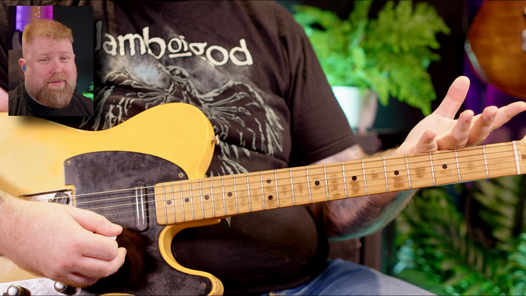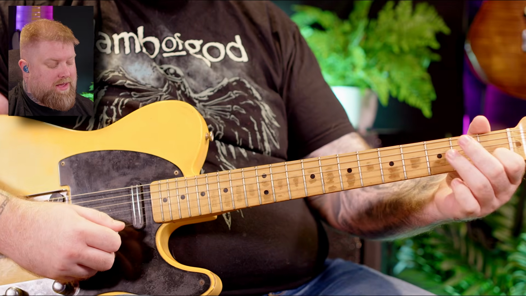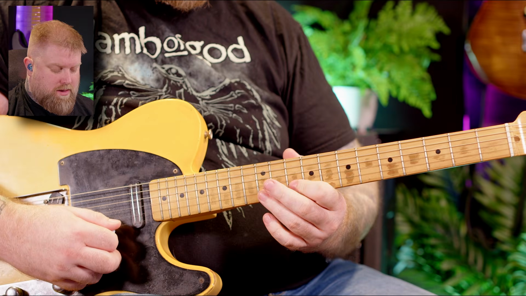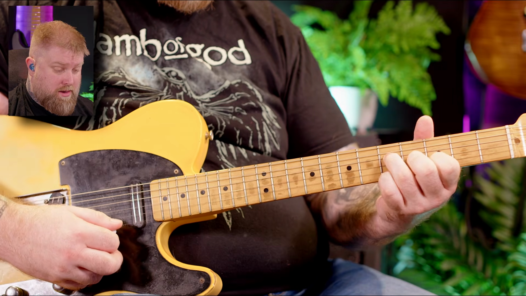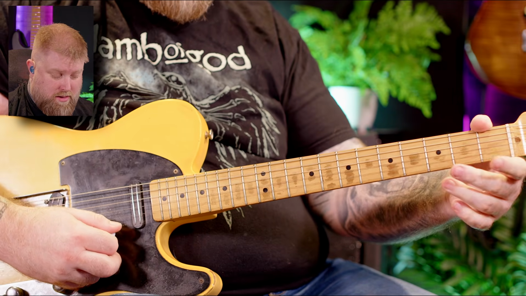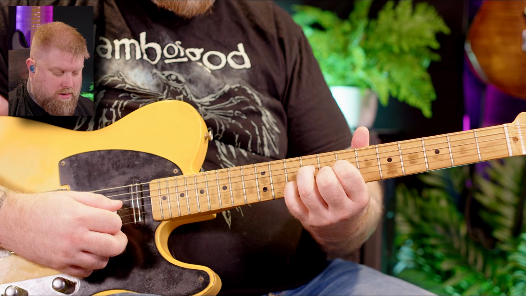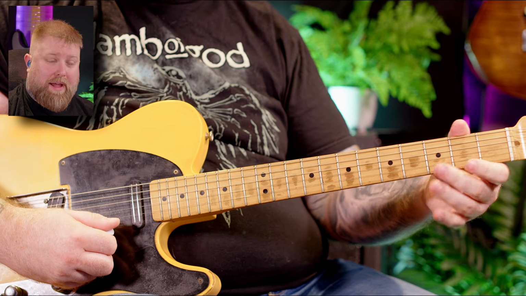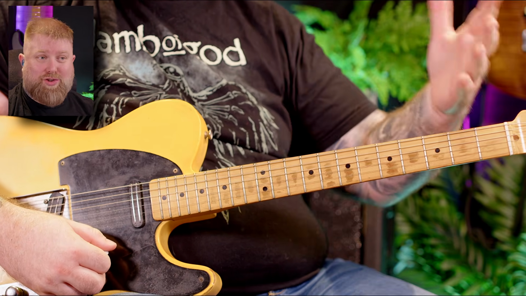So if I can do that on F, I can do it on G. Variation on there, but the same basic idea is triad with melody note.